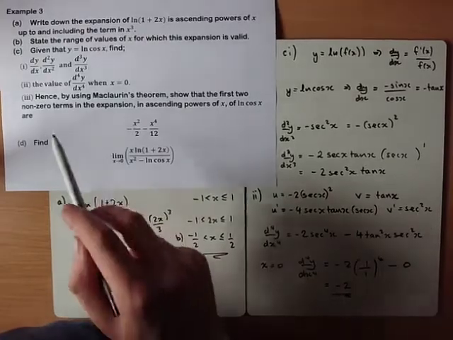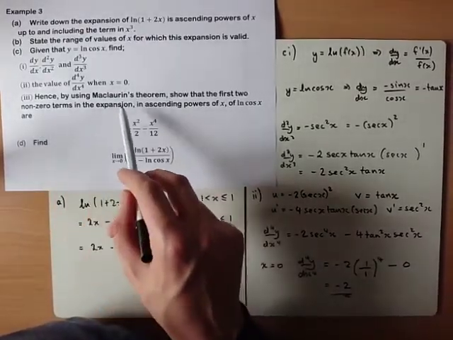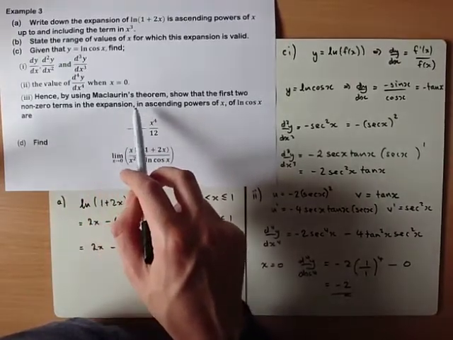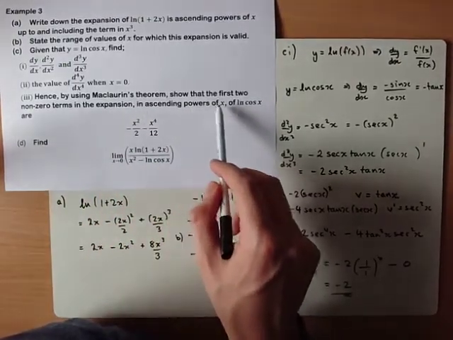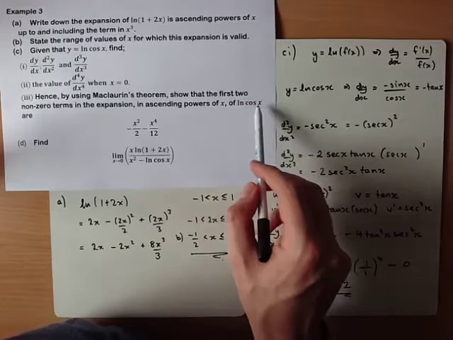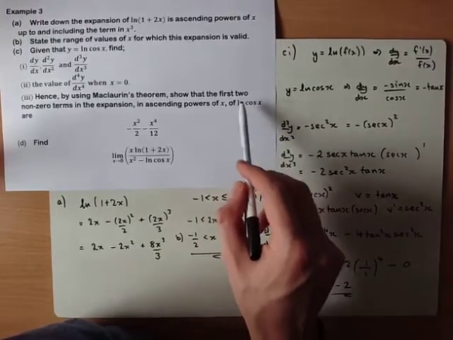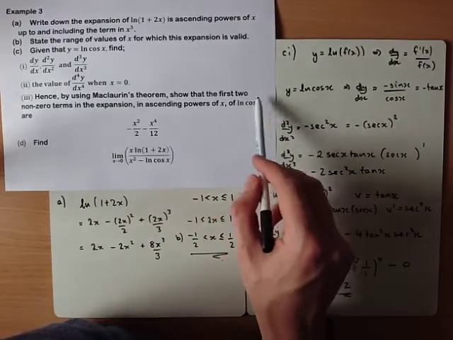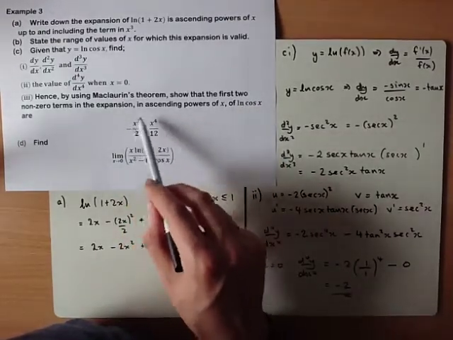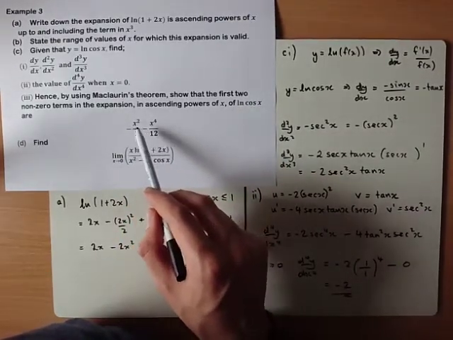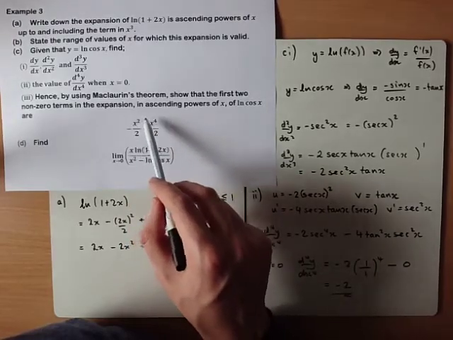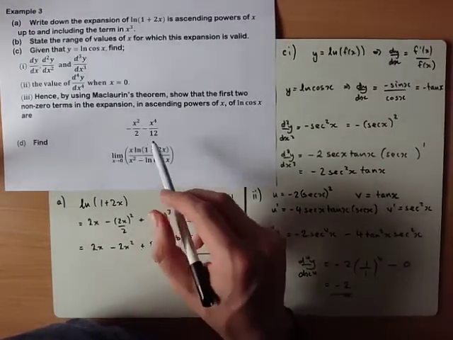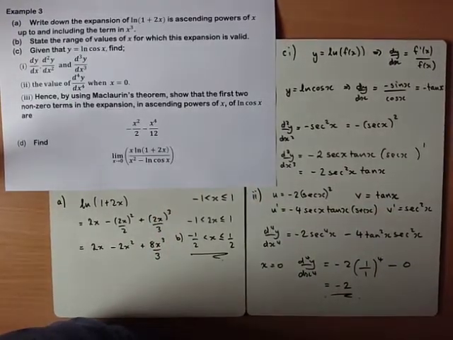The question then says, hence, using Maclaurin's theorem, show that the first two non-zero terms in the expansion in ascending powers of x. So what we're trying to do is, now we've got our derivatives for ln cos x, we're going to use the Maclaurin theorem to approximate this as this series here. There's only actually two terms, which means that we're going to be getting zeros when we sub in, but let's see what happens.